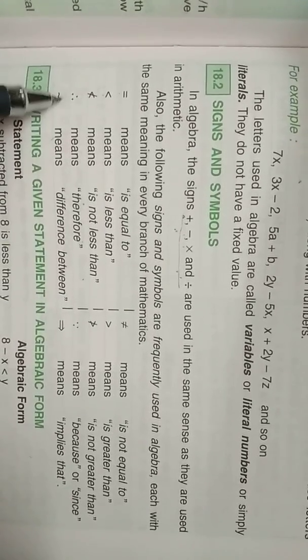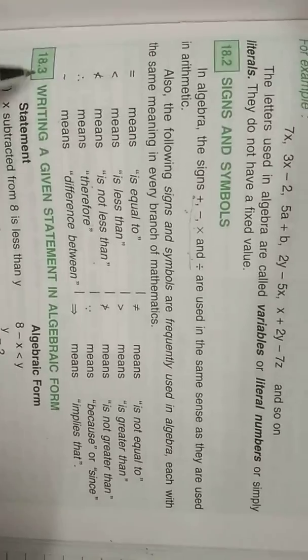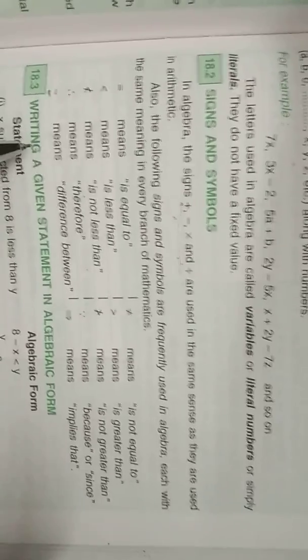Okay. Look at these 3 dots. This means therefore. And this sliding symbol, did you see it? Just like here.